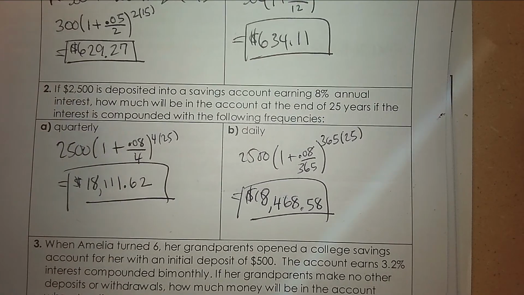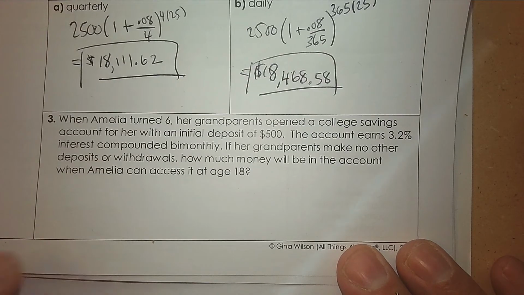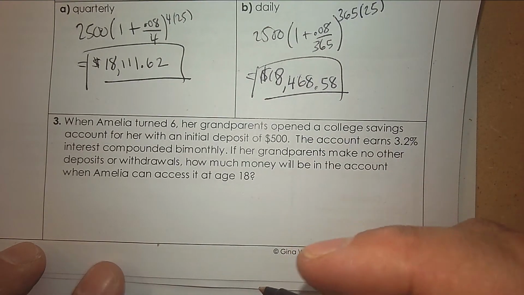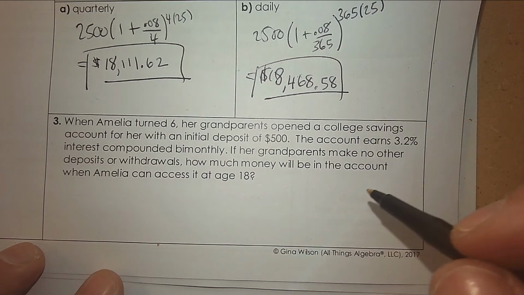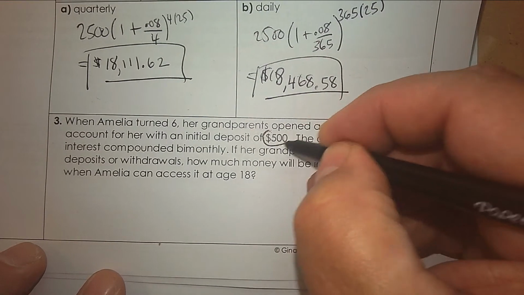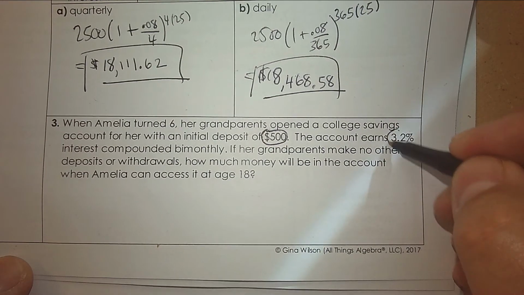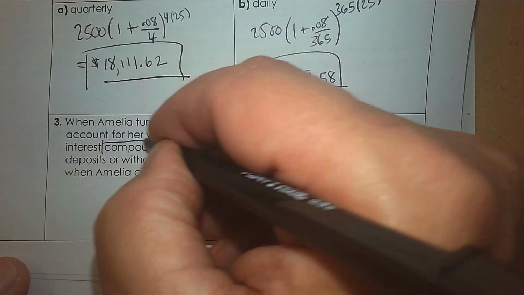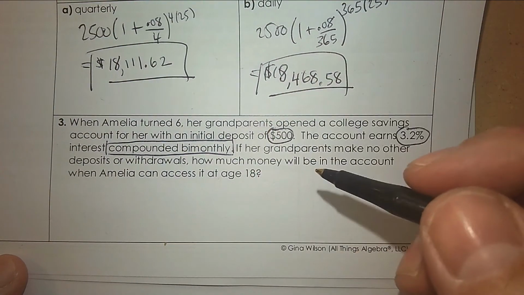All right, number 3 is all about Amelia. Here we go. When Amelia turned 6, how many years ago did you turn 6? Too many. All right. Her grandparents opened up a college savings account for her and put in $500 in the college savings account. The account earns 3.2% interest compounded bi-monthly. Bi-monthly means twice a month.